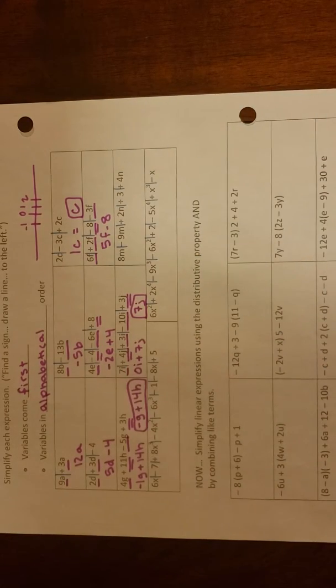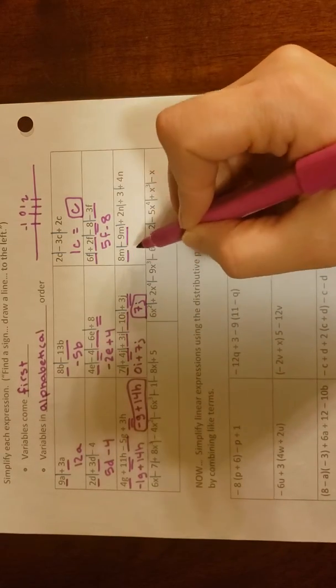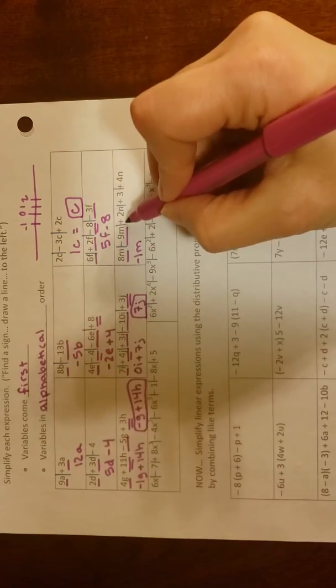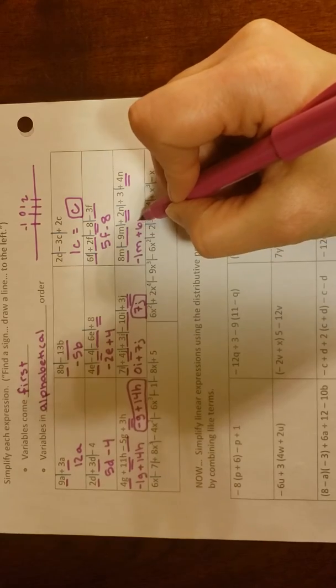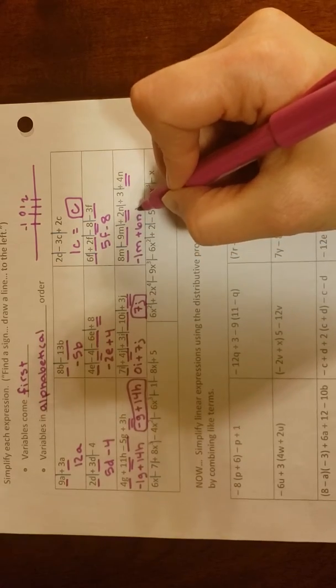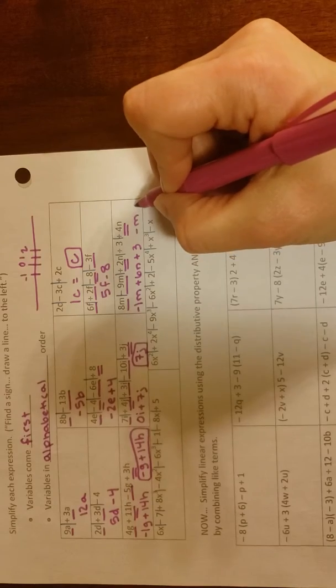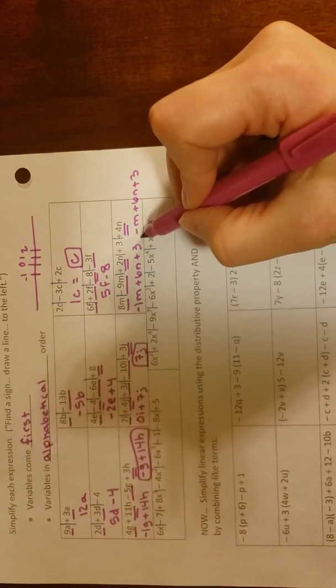Good work. Okay. Negative 9m and add 8 back is still negative 1m. 2n, 4n is positive 6n, and a 3. What's something I should fix there? Yeah, that should just be negative 6n and 3. No 1 there.